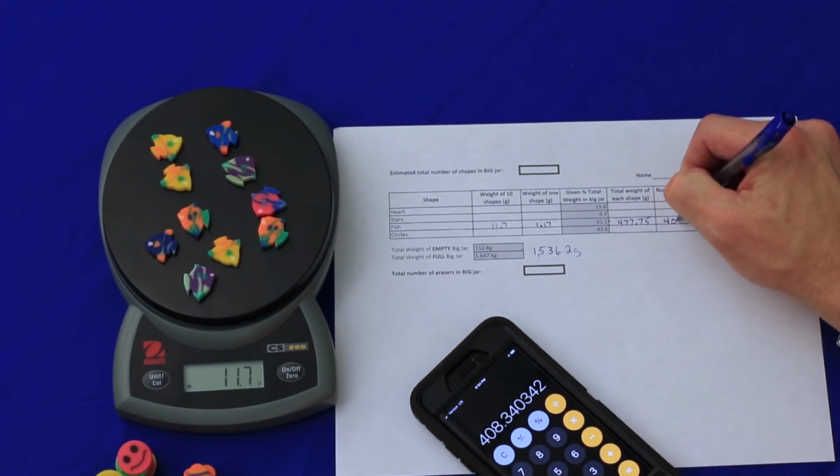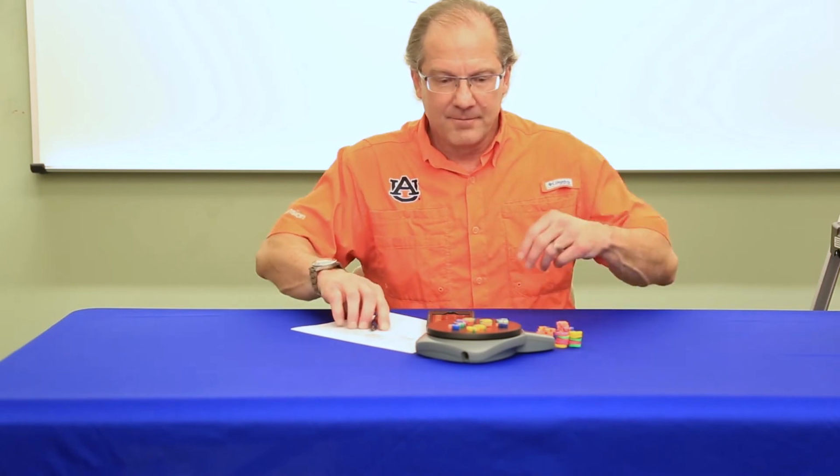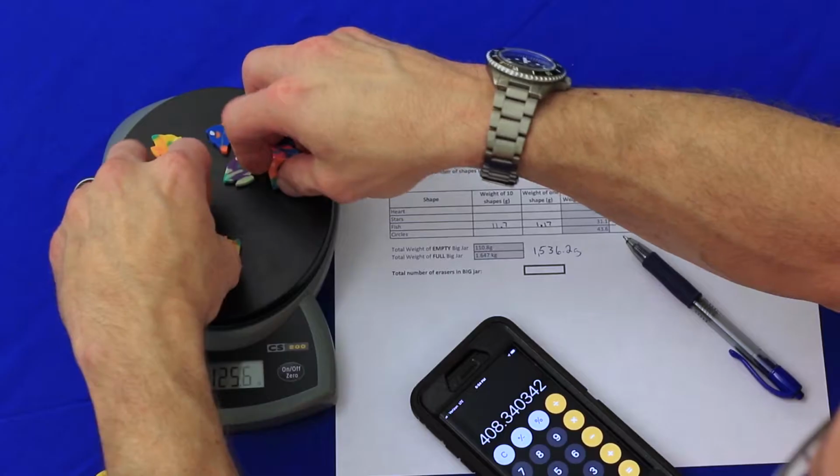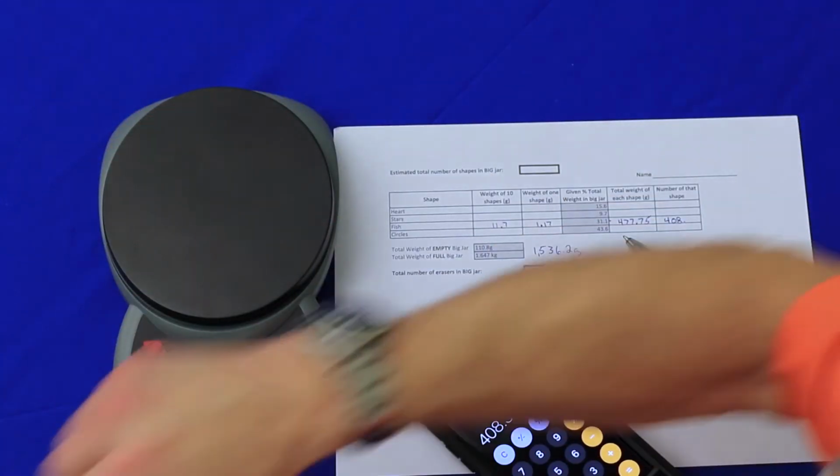Equals 408. And it actually says 408.3, but I'm pretty sure we didn't chop any of those fish in half when we put them into the jar. So you're either going to have to say 408 or 409. We'll stick with 408 for now. And then you're going to repeat this process with each of the different shapes.